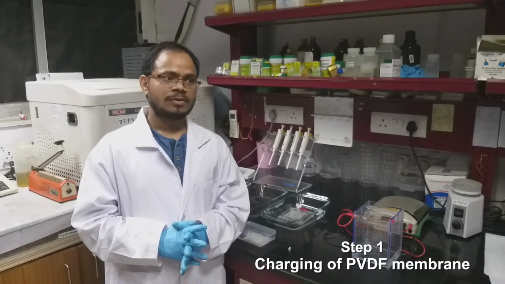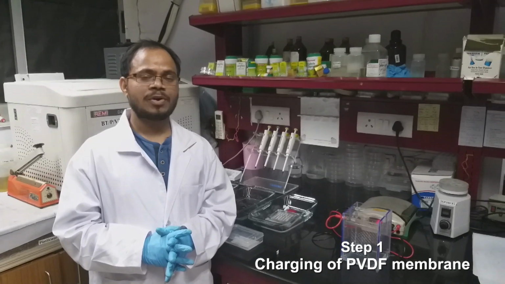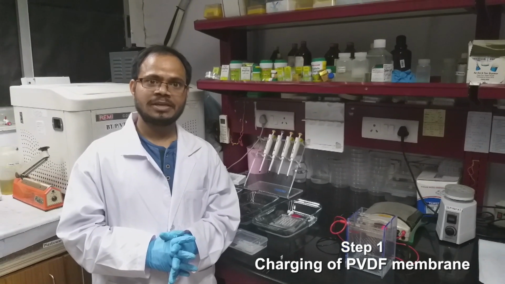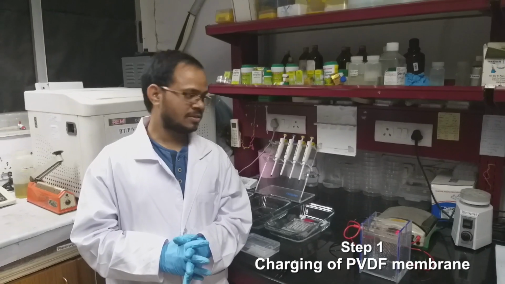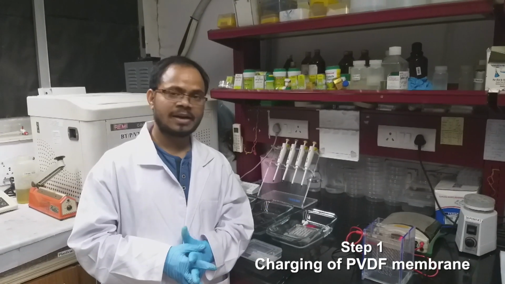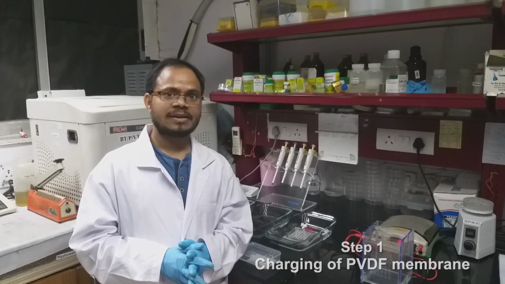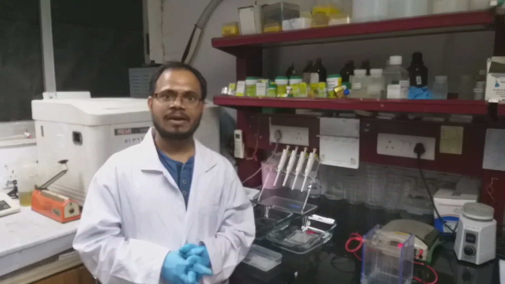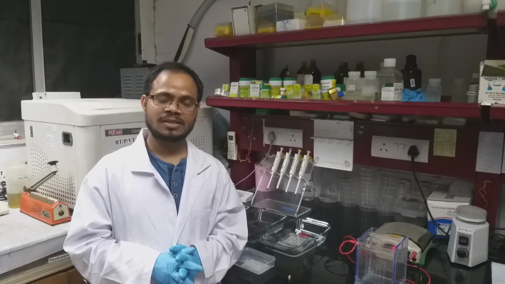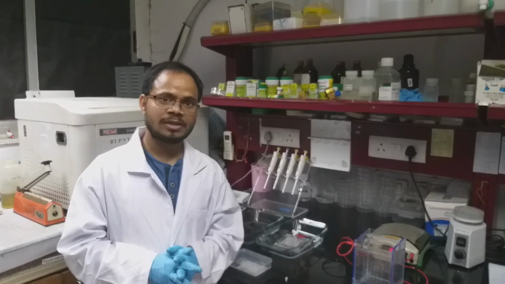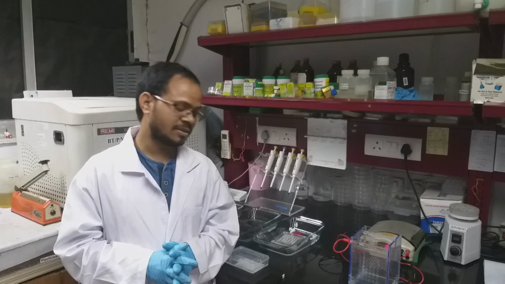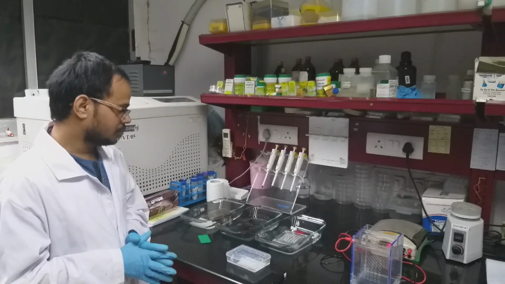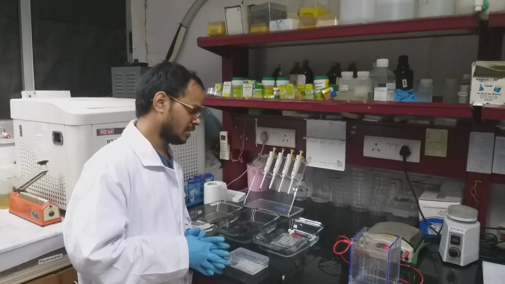While doing the transfer, we need to consider a few things. The buffer should always be in chilled condition, otherwise during the transfer at high voltage it will generate high temperatures, which may degrade your protein or decrease the efficiency of the transfer. That's why we need to keep the buffer always chilled. And let's start the procedure.